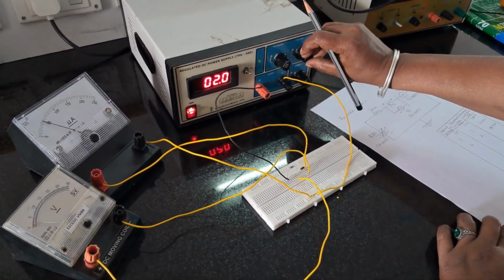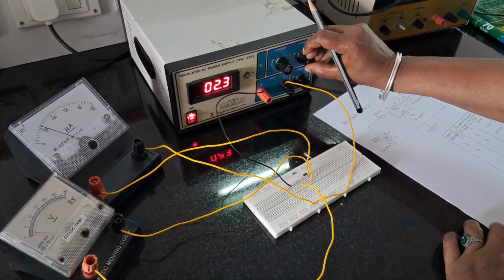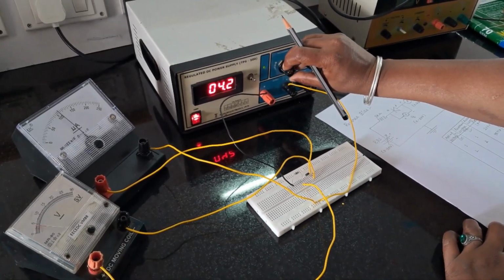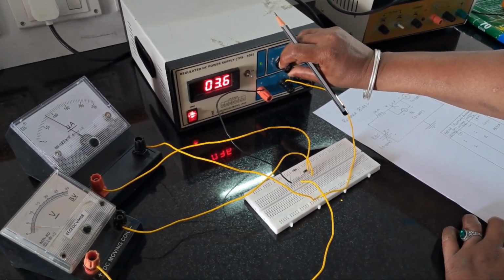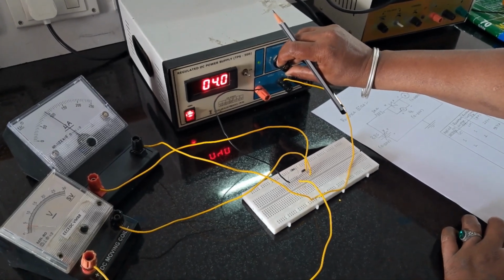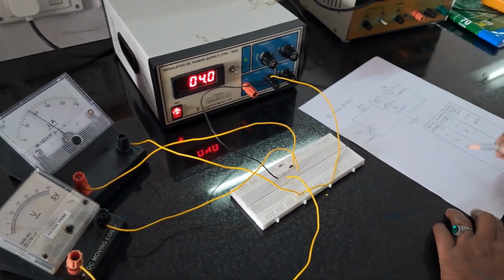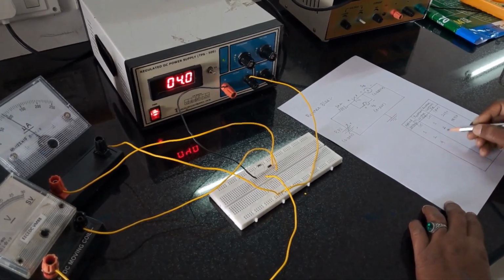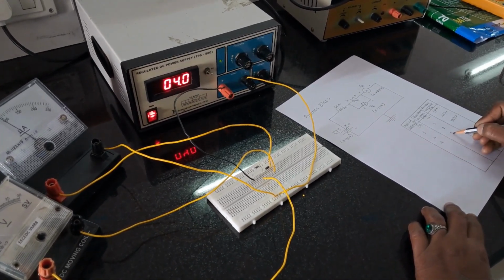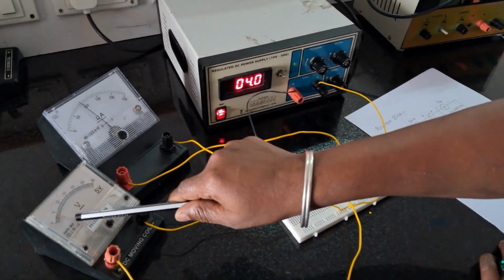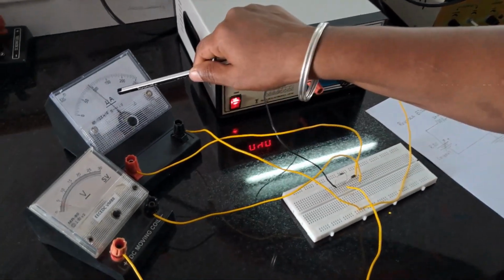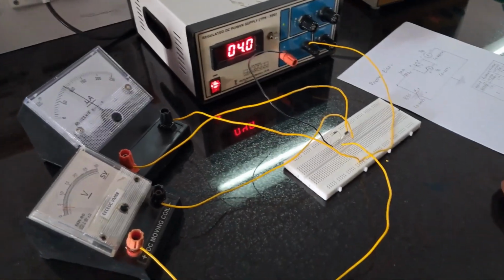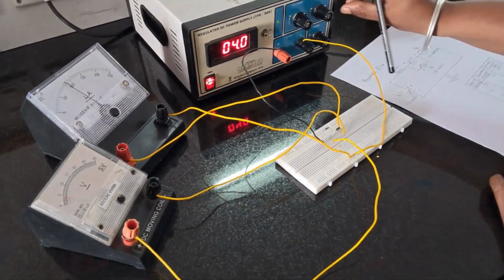Next, we have to adjust the supply voltage to 3 volt. Here the applied voltage is 4, and the reverse bias voltage is 3 volt. The current reading is 95 microampere.